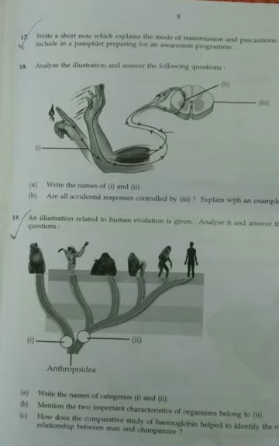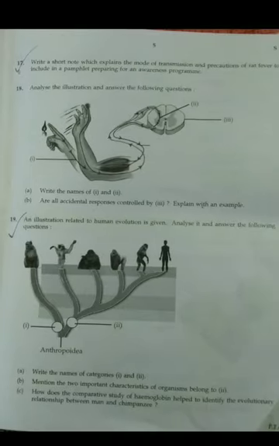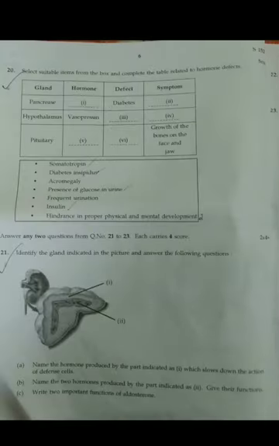And when compared with the rat, there are 31 amino acid differences, so it indicates a wider relationship between the rat and the human. So in this way you can answer. That's all about the 19th question. And let's look at the 20th question.